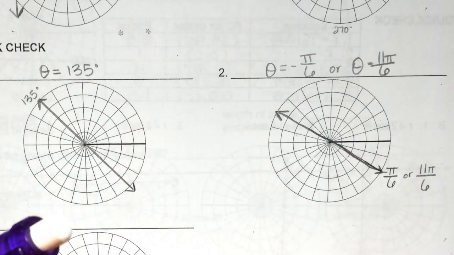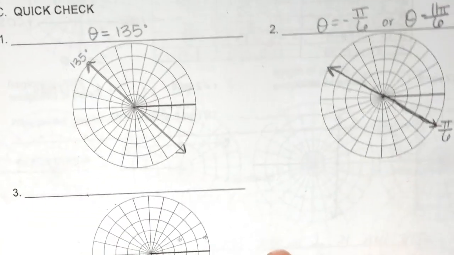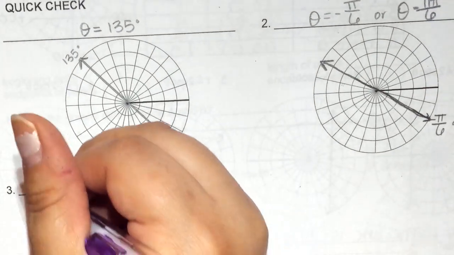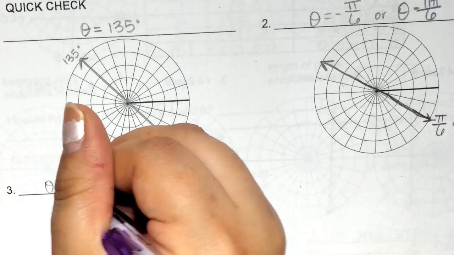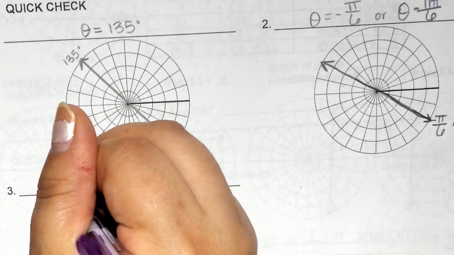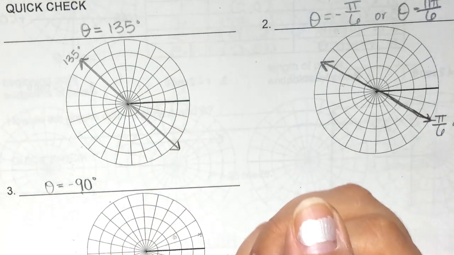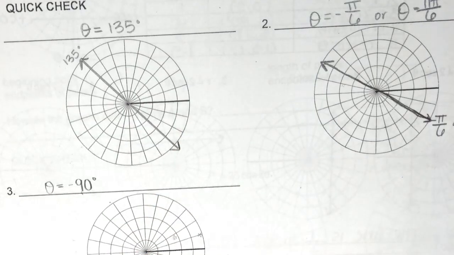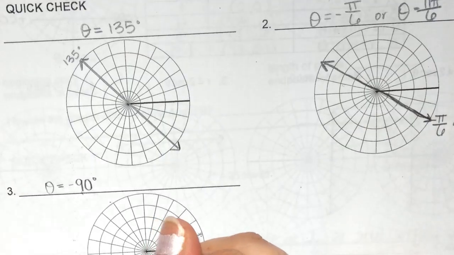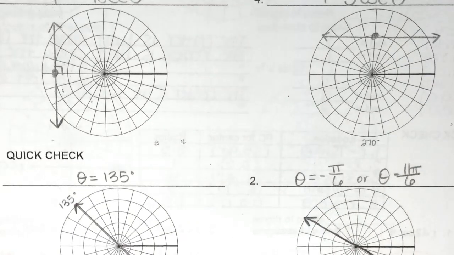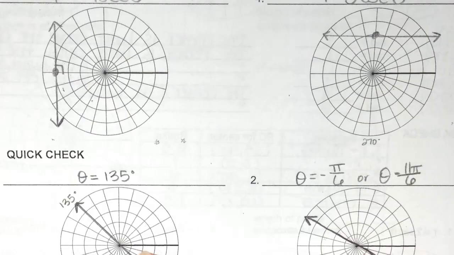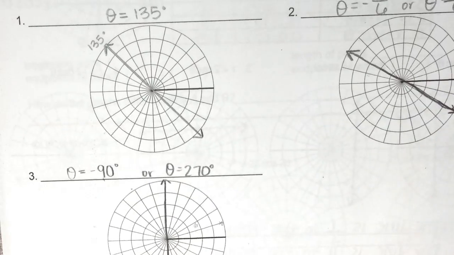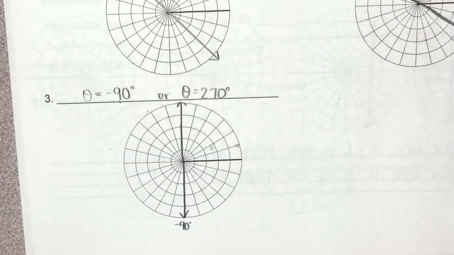Quick check number 3 for part C. Look up when you are done.